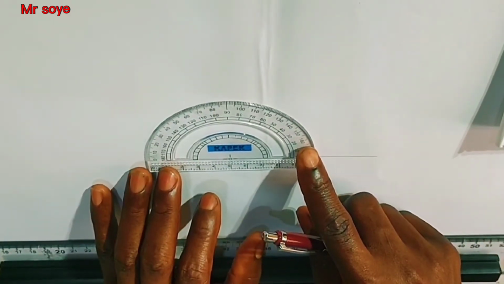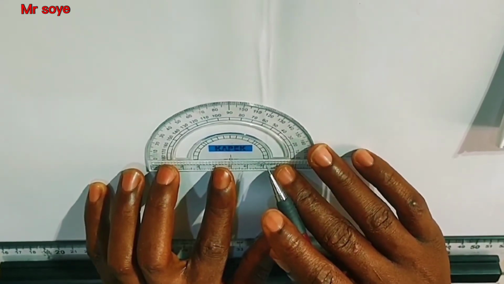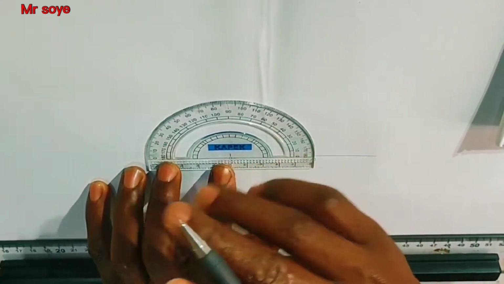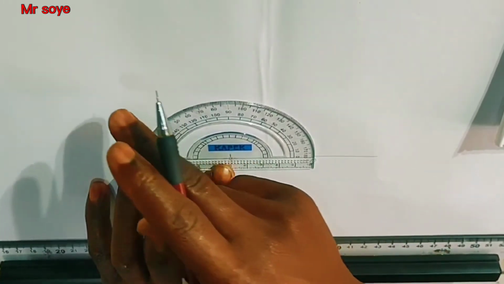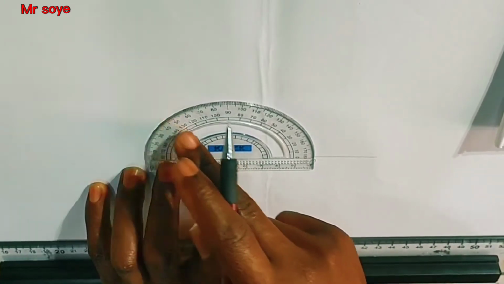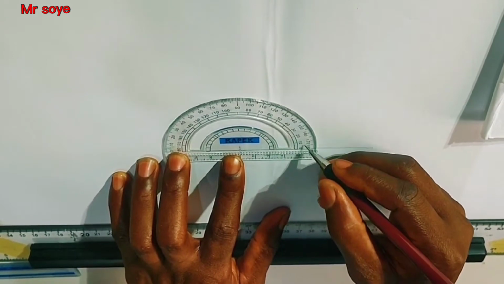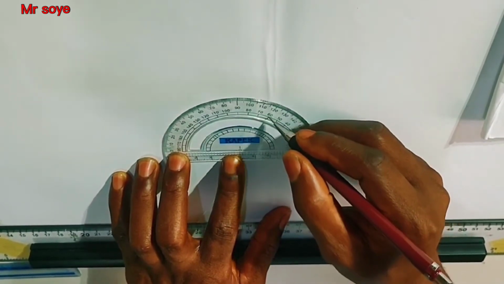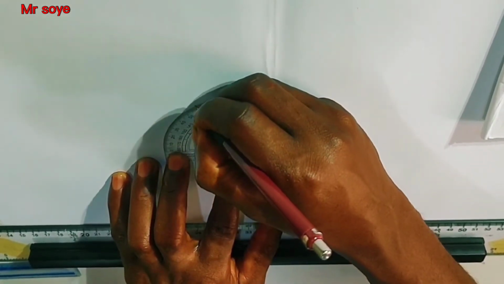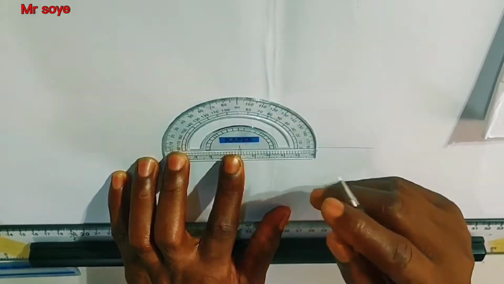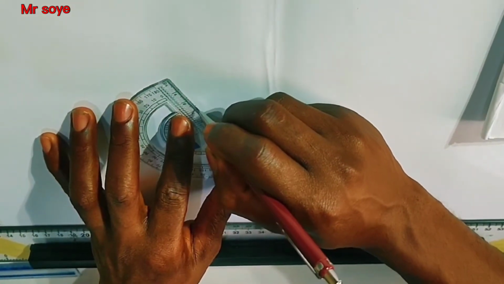As you can see, this is P, then our T, since it's TPQ, and the angle is going to be on P. Now 10, 20, 30, 40, 50, 60, 70, 80, 90, 100, 110, 120. So it's going to be here.